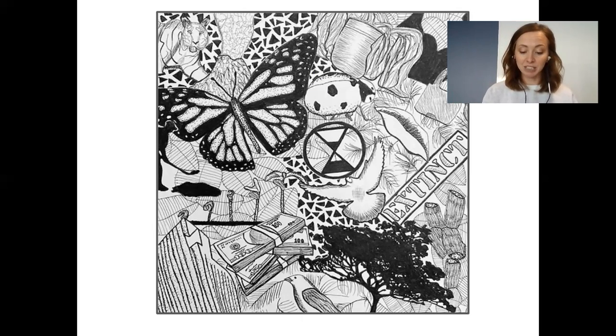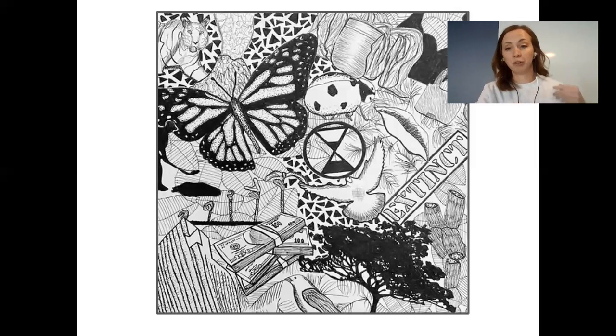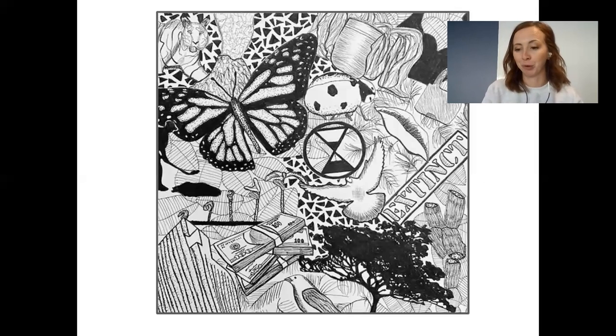Okay, and so let's go ahead and look at some more examples. You'll also notice that there's opportunities to use Photoshop to help create this collage, and I include a tutorial on how to do that. But if you want to do this by hand, you can also just look up images and individually trace different images or draw different images, or even just use cutouts from magazines and trace them. There's so many different ways to go about this, okay? So I want you to keep that in mind as you're moving forward.